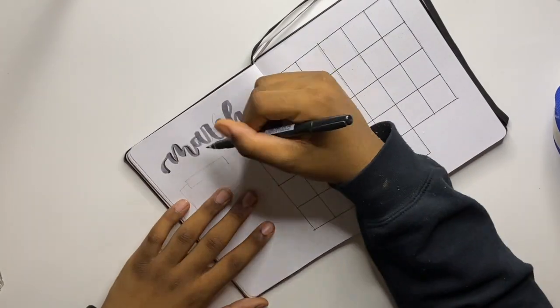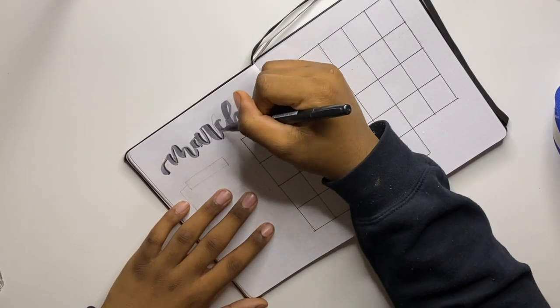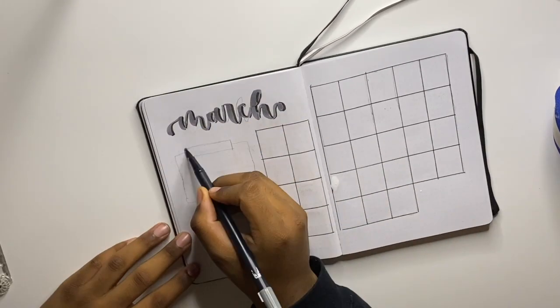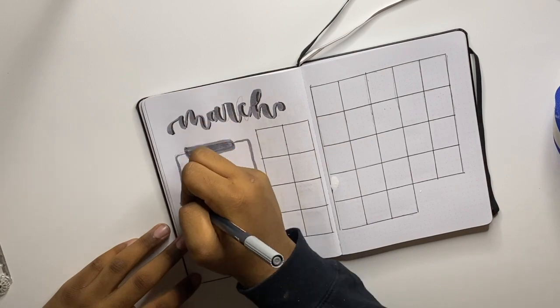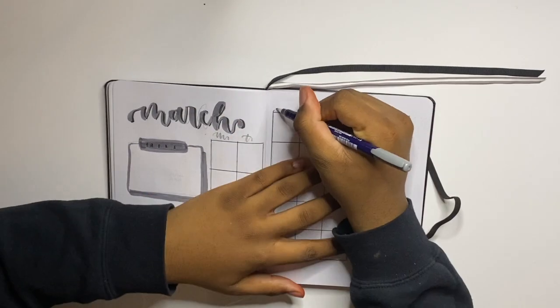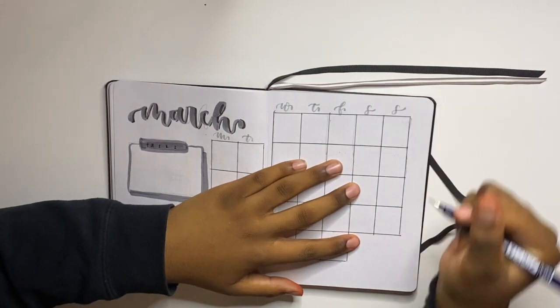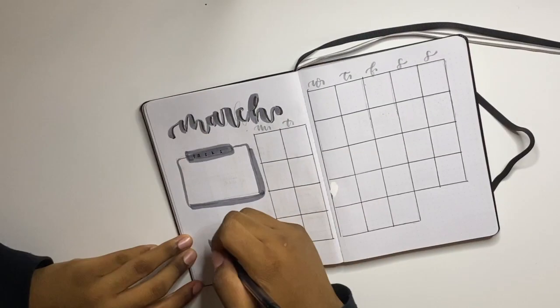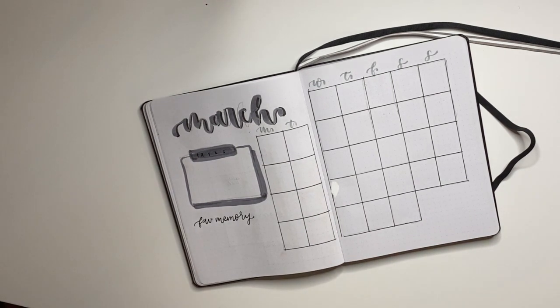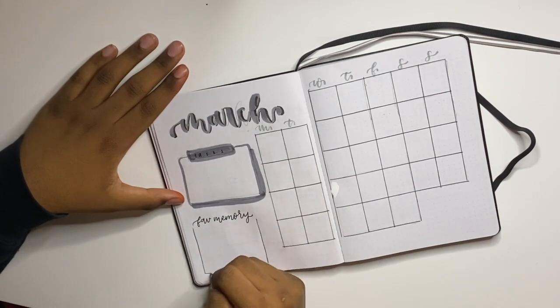Now on the side, we're going to have a small task list section. I try to incorporate a lot of common monthly log things that I would do or that I see a lot of people doing in YouTube videos. So this is a small little task list section. I use the Tombow Dual Brush Pen to write in the box. I'm going in at the top with the colored one to write in the days of the week, and at the bottom with that empty space, I'm going to put a favorite memory.